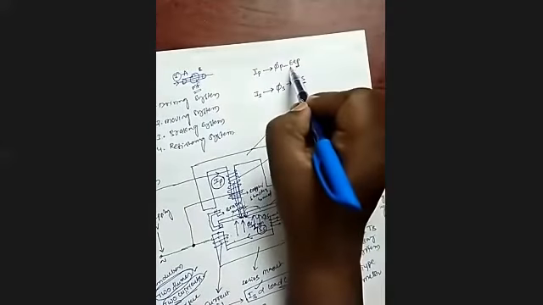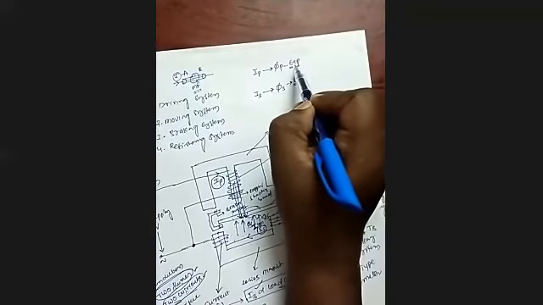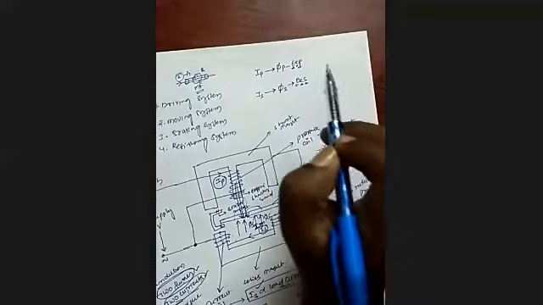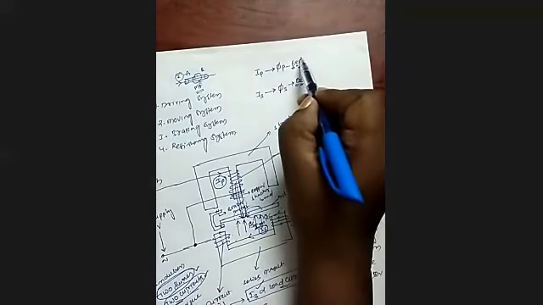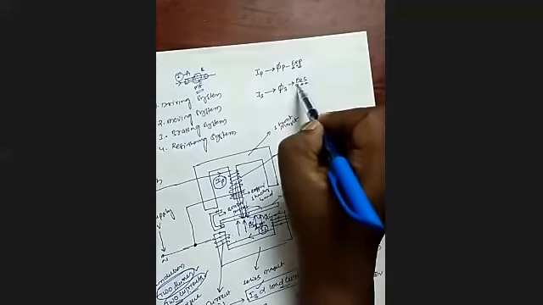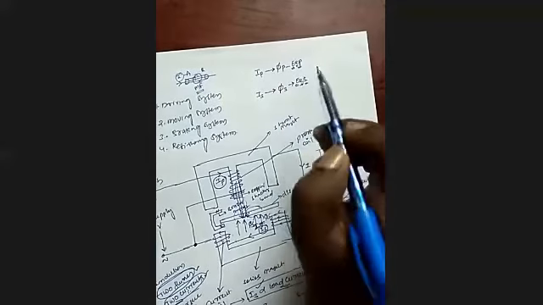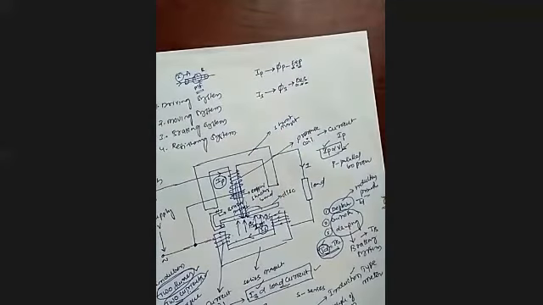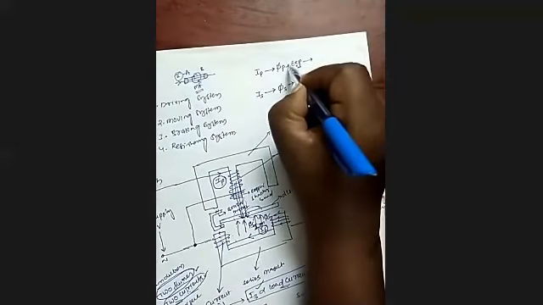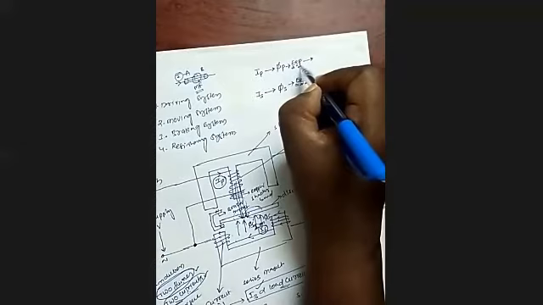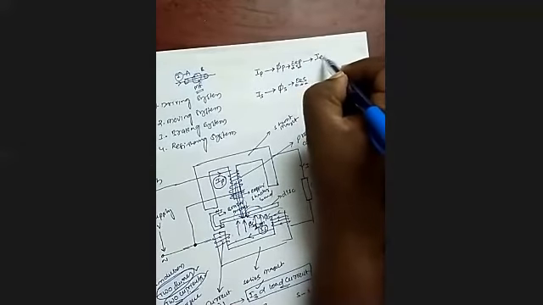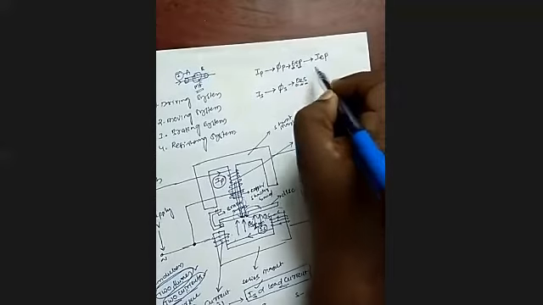Similarly, here capital E is the induced EMF. How is it induced? This is the eddy induced EMF induced because of the pressure coil flux, and this EMF is induced because of the current coil flux or series coil flux. Because of the eddy induced EMF of the pressure coil, some eddy current develops, represented by IEP.